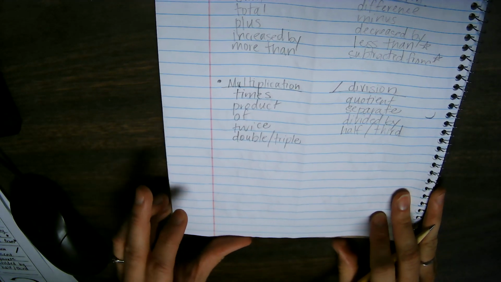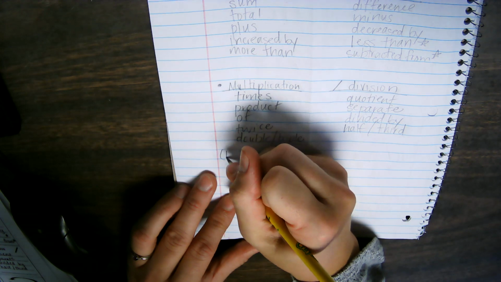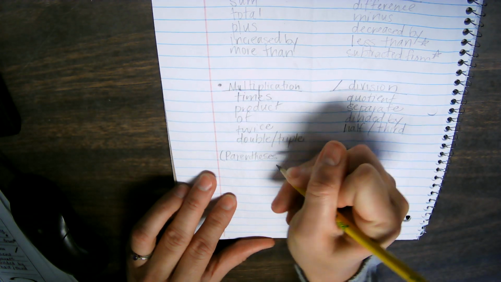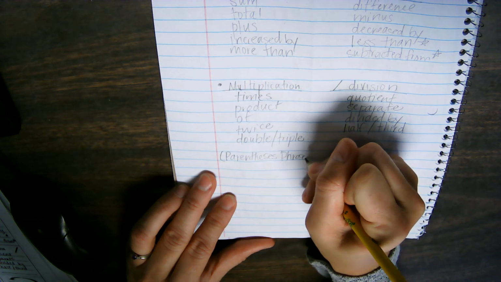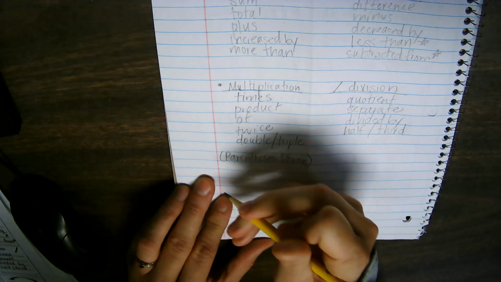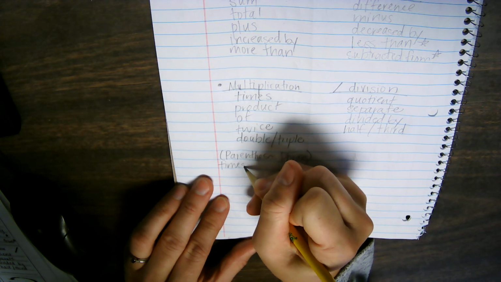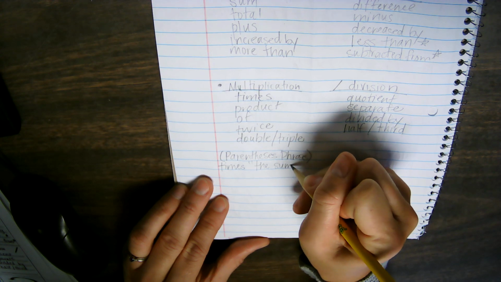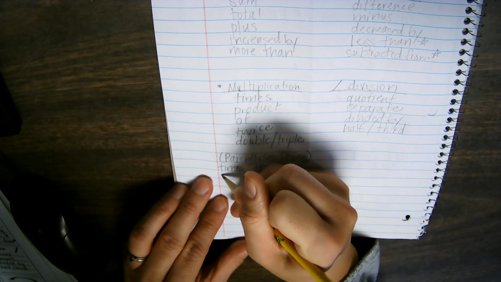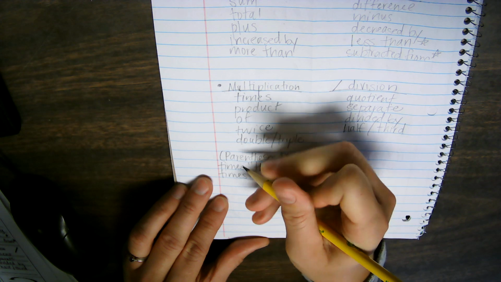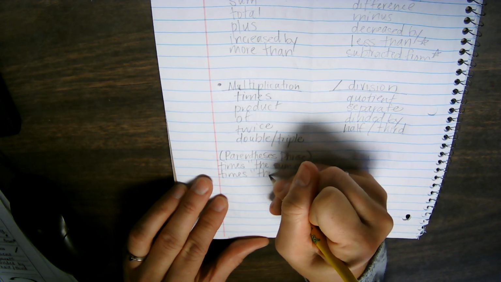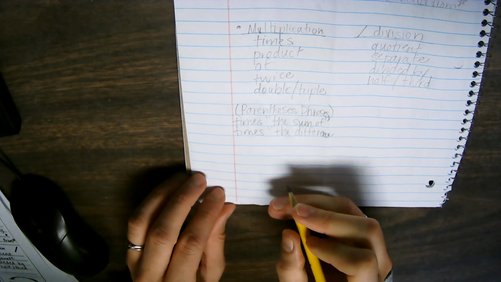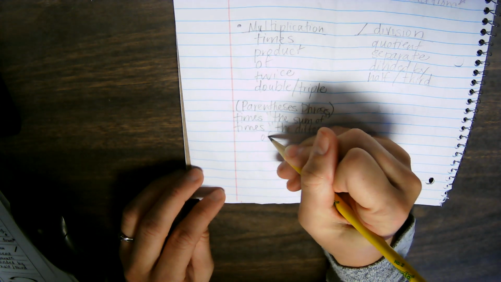So now you might hear parenthesis phrases. These phrases tell you that you're going to have a parenthesis. So, times the sum of, or times the difference of or between.